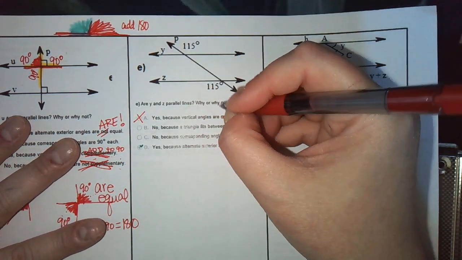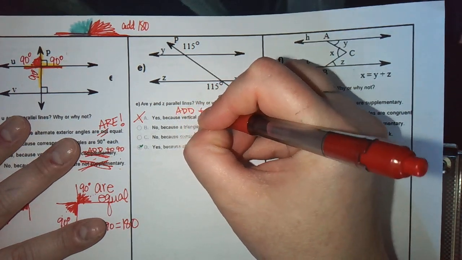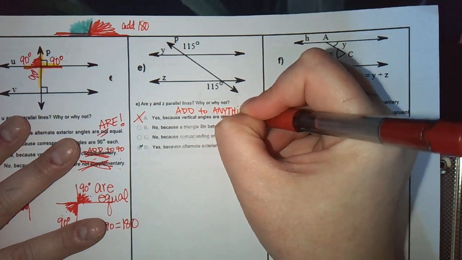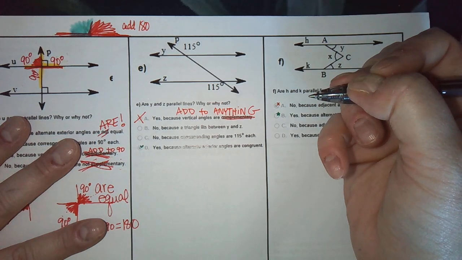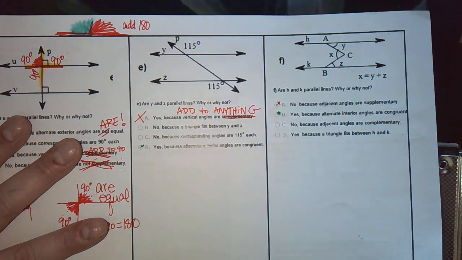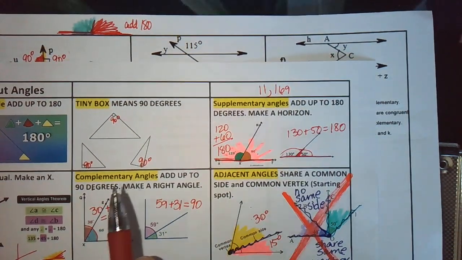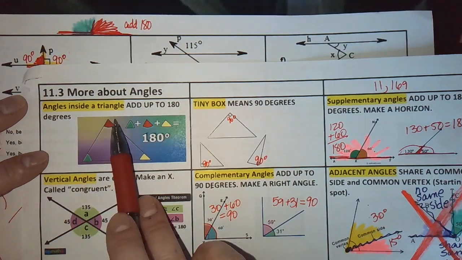We don't know. They could add up to anything. The only angles that specifically add up to a certain number are supplementary and complementary. And then all the angles in a triangle.